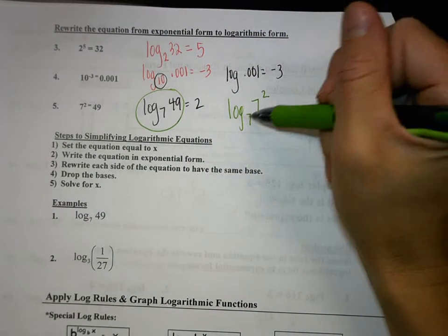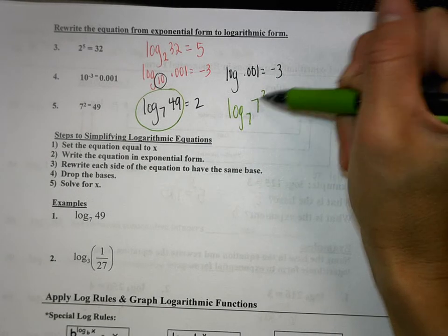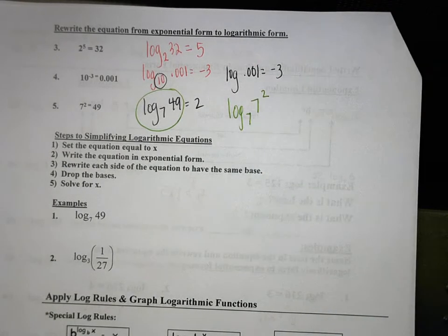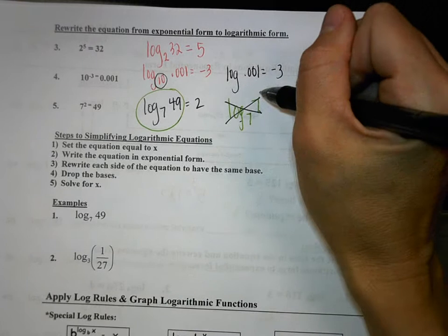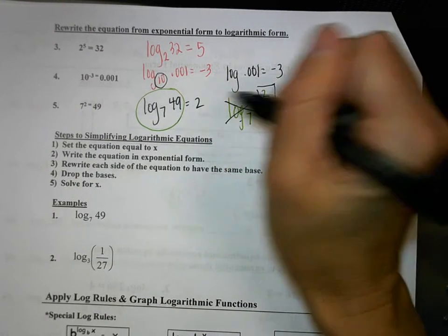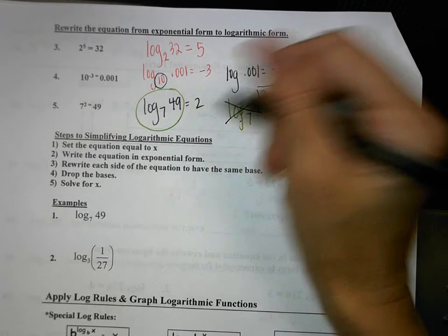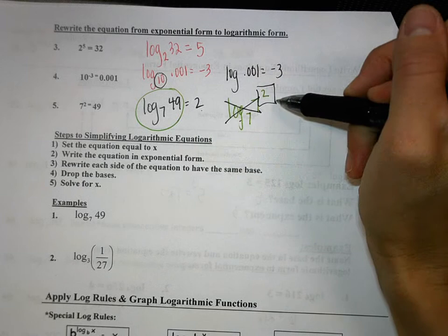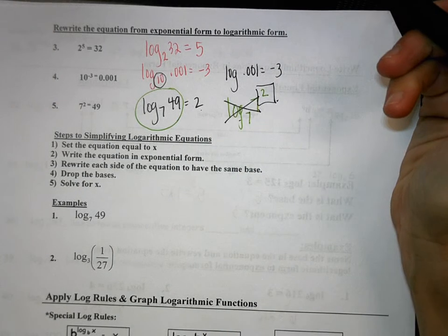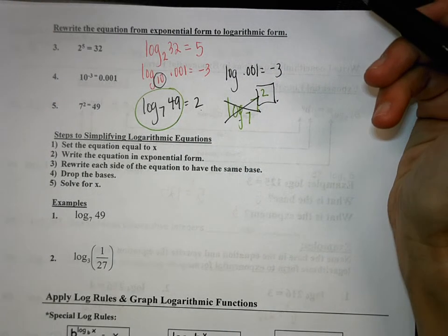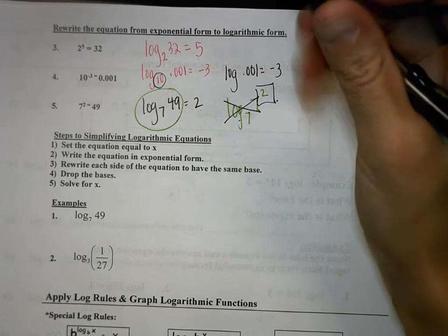When your log base matches the exponent here, these cancel out and your answer is just 2. Do you see how these are the same, how this is 2 and this is 2? It's just a shortcut of getting an answer. But we'll go through it again here.